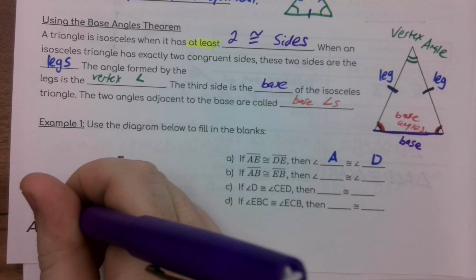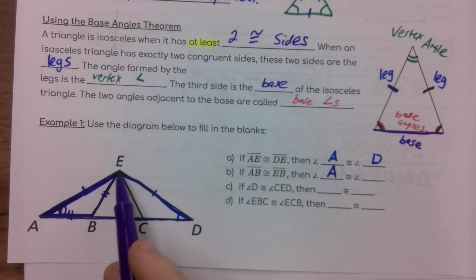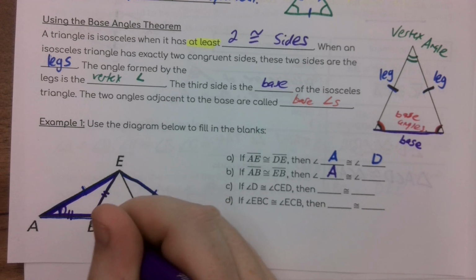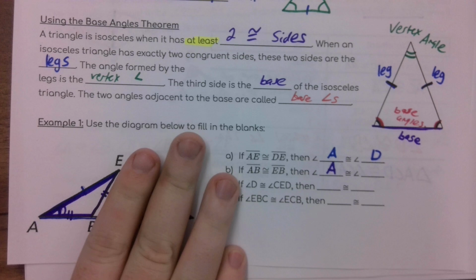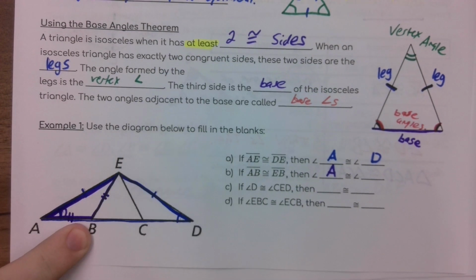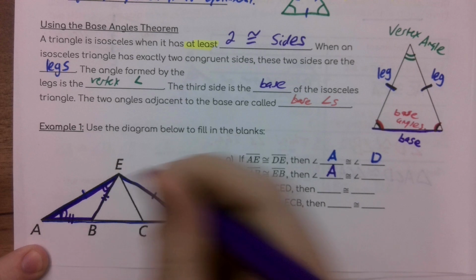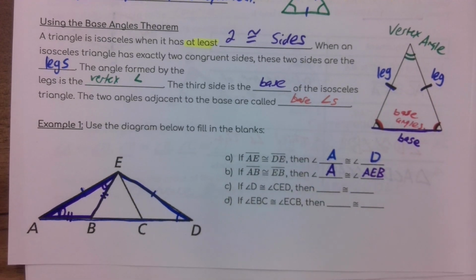Well, this one's easy because it's just angle A. But how would we name this angle up here? Since point E has a lot of angles coming off of it, we would need to use 3 letters to name it. So I'm going to name it AEB. We could say angle A is congruent to angle AEB. Cool. Let's move it along.